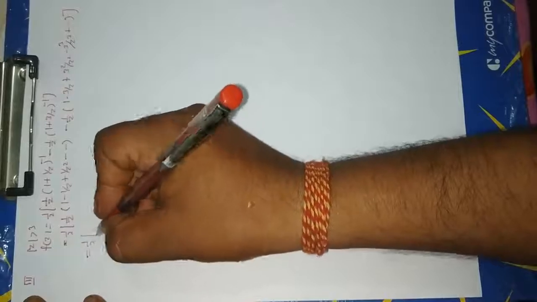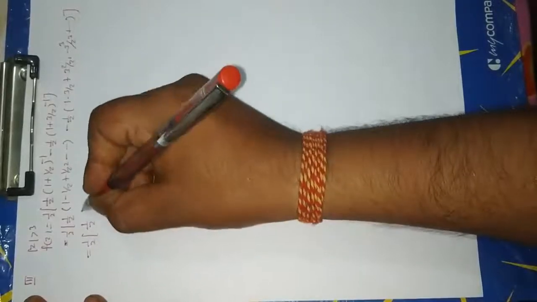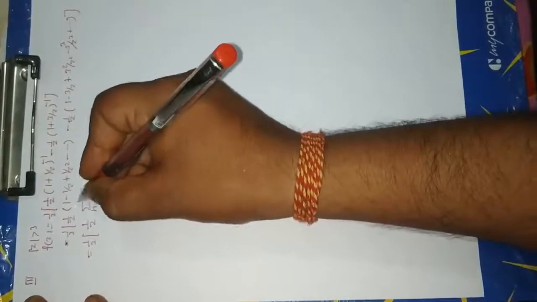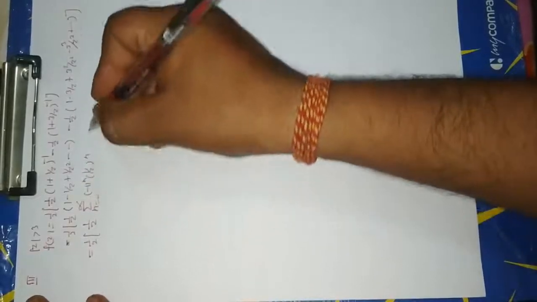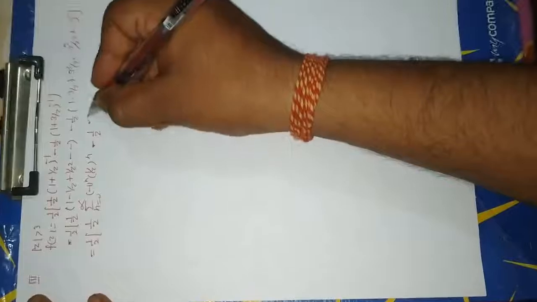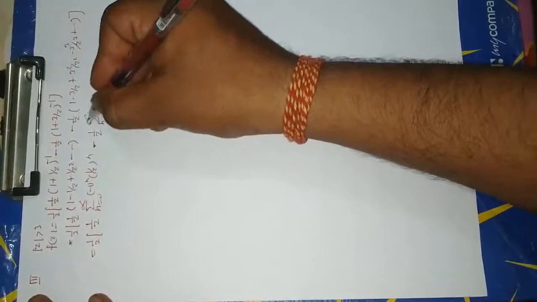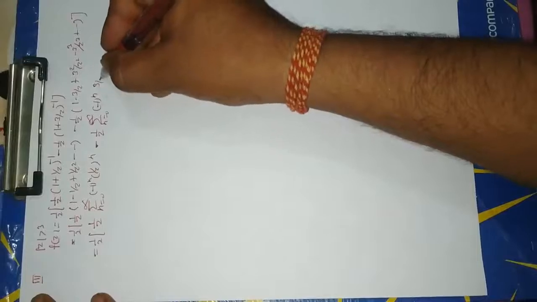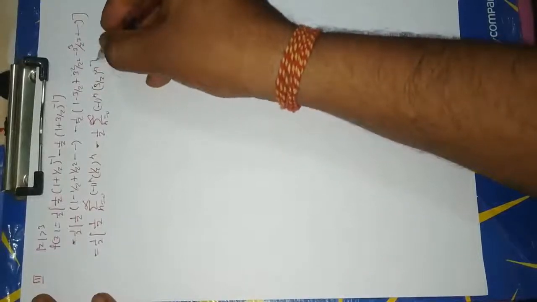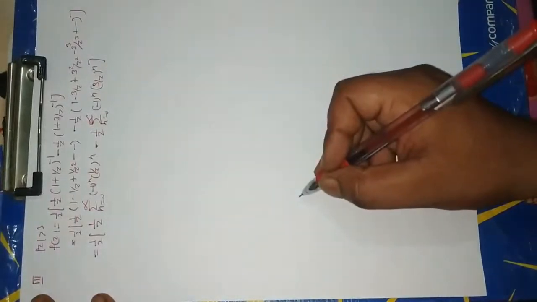This is equal to 1 upon 2, 1 upon z summation n is equal to 0 to infinity minus 1 to the power n, 1 by z whole power n, minus 1 upon z summation n is equal to 0 to infinity minus 1 to the power n, 3 by z whole power n, bracket is closed.